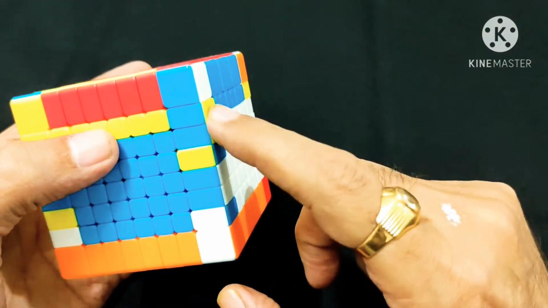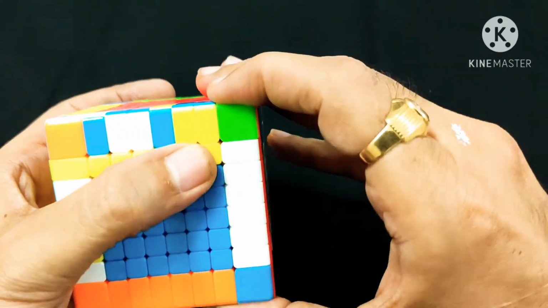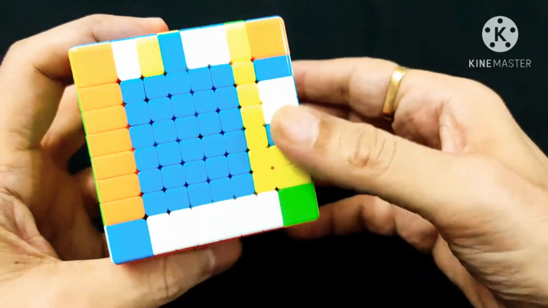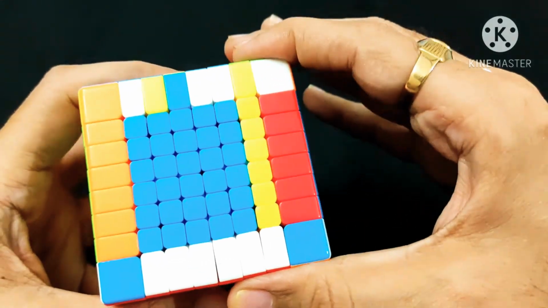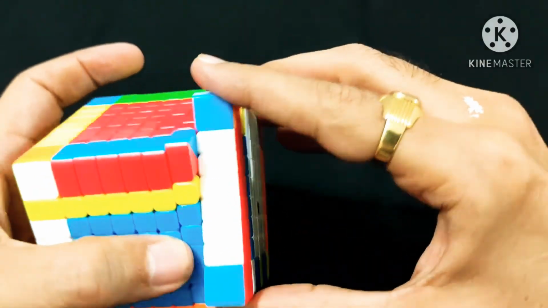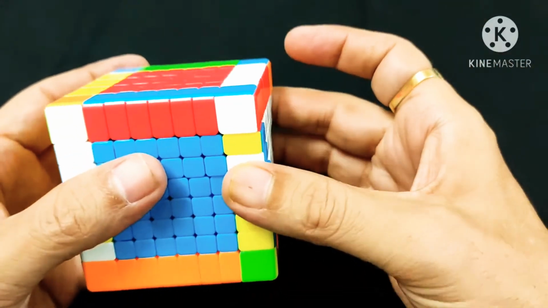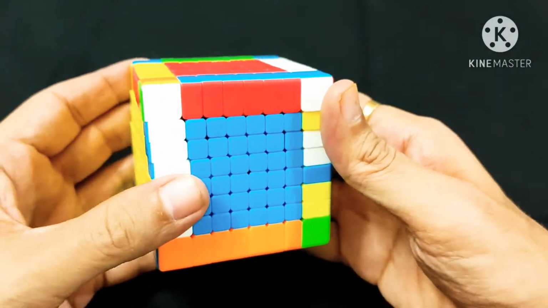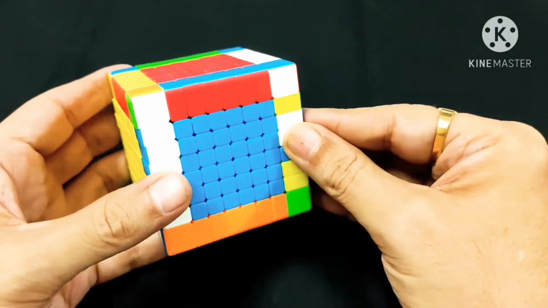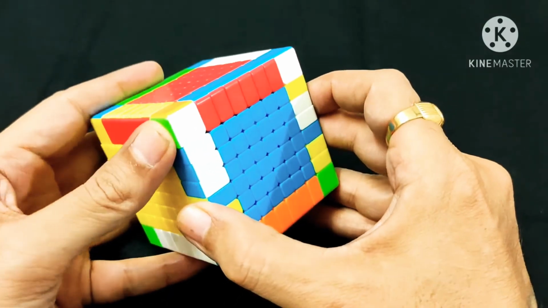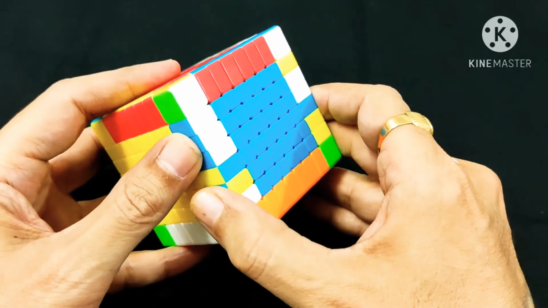Now we'll perform this algorithm, that is R U R' F R' F' R and U. What that will do is, you can see both the pieces came here. And here you have three white and blue pieces which are in pair.